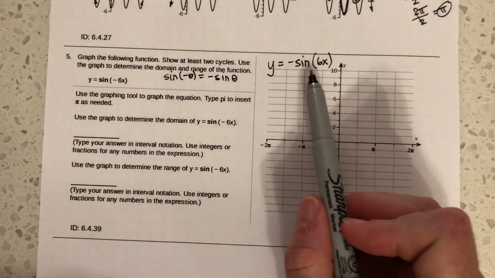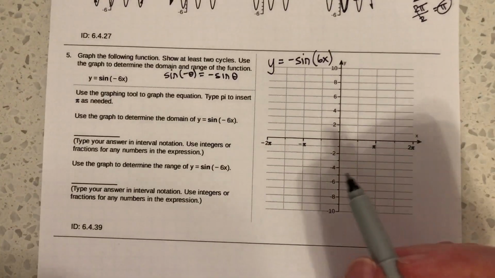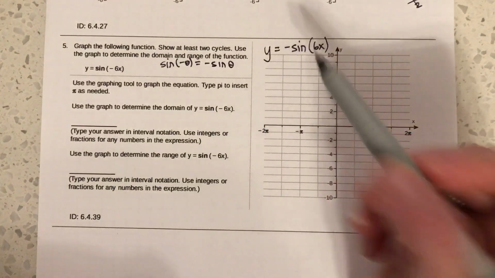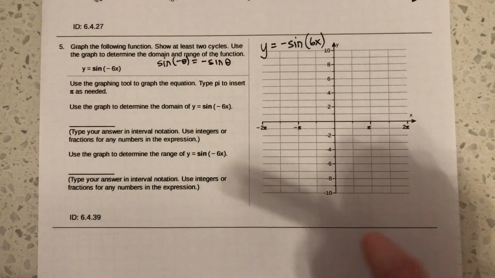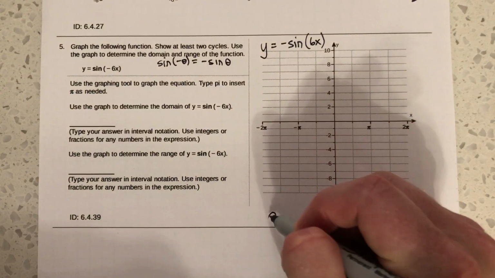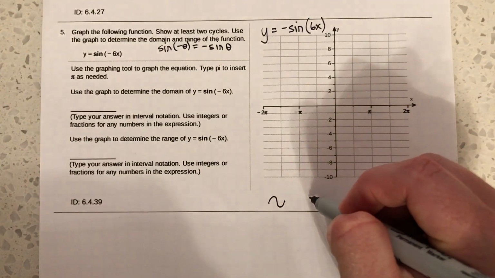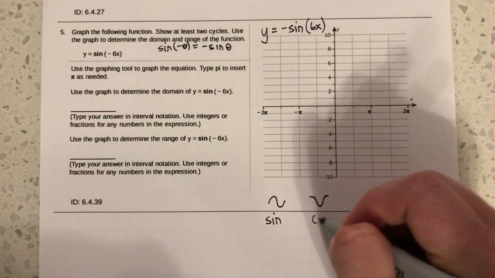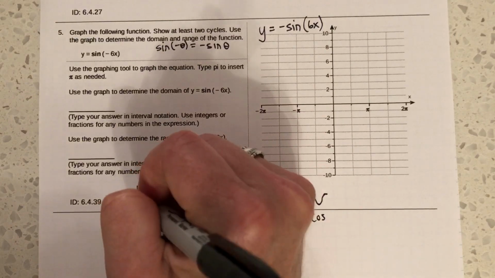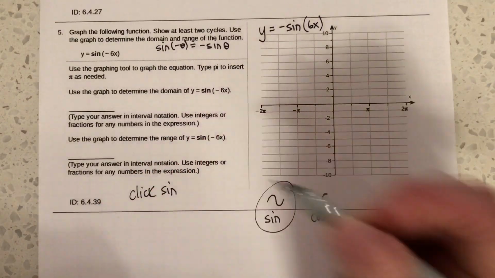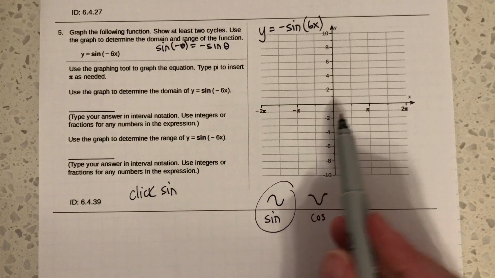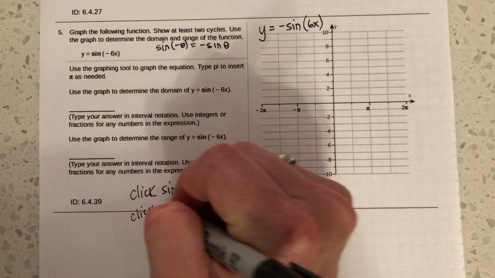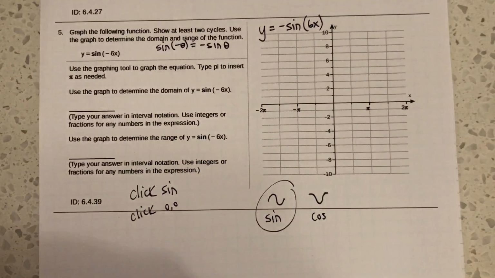Okay, so let's see what's going on here, right? So it's a sine wave. So the first thing you would want to do is when you open up your little online graphing tool is click the sine wave. There's either going to be a cosine wave to click on or a sine wave. Either they'll give you this button to click on or they'll give you this button to click on. That's the cosine and that's the sine. So you want to click on the sine one. So click on the sine wave because that's who we're graphing. Now to get started, you got to click on a button. Well, where does the sine wave start? At 0, 0. So I always click on 0, 0. And then you should see a sine wave pop up on your graph.